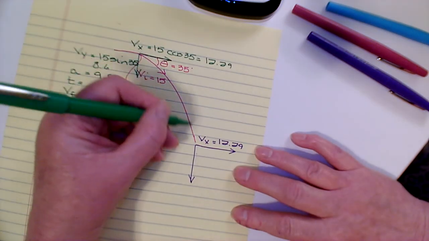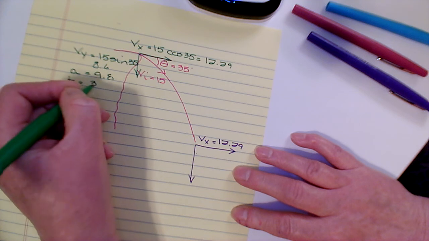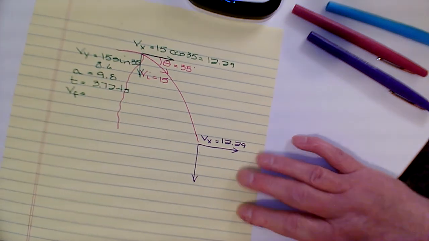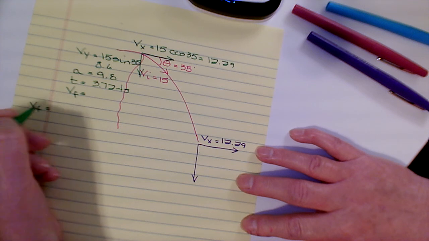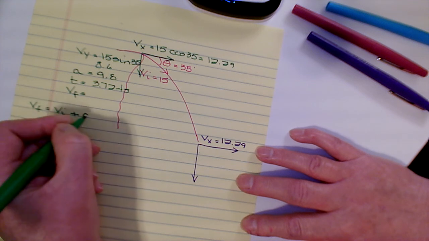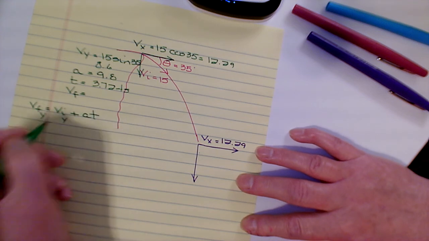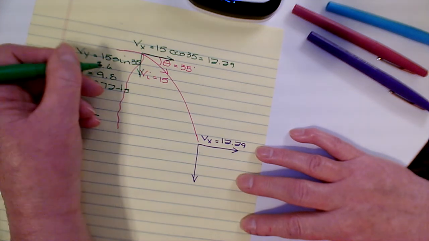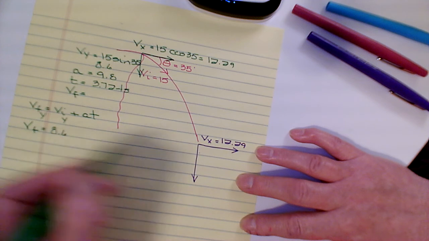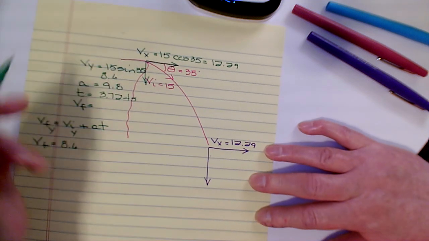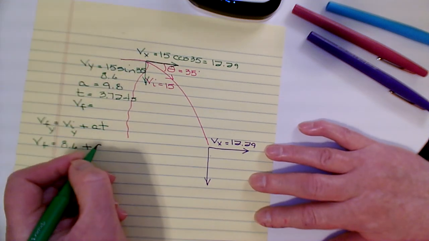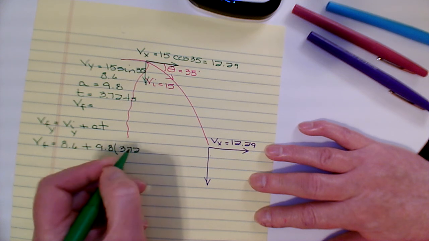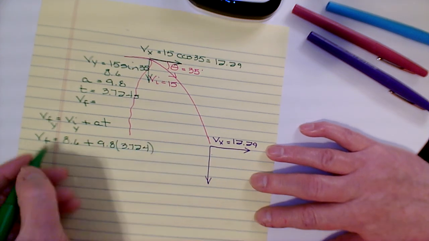So this little piece is 3.724 seconds. I need that because now I can find the final velocity in the y direction. I'm going to write down y. So the final velocity in the y direction is going to be equal to this 8.6 because I'm firing it downward with that y component, plus 9.8 because it's going to be speeding up as it's falling, and it's going to be in the air for 3.724 seconds.